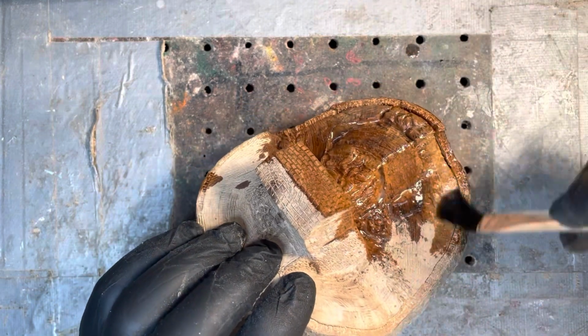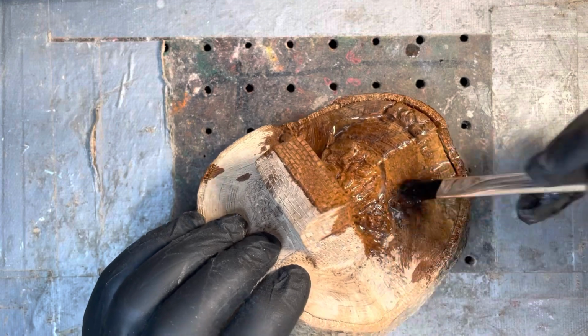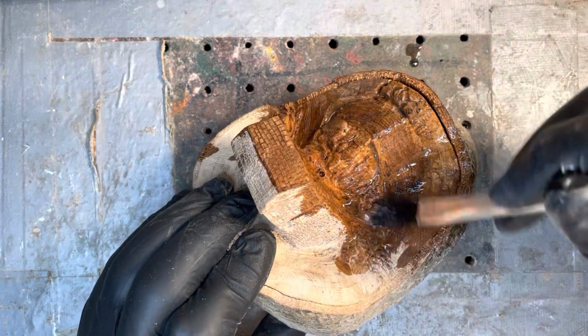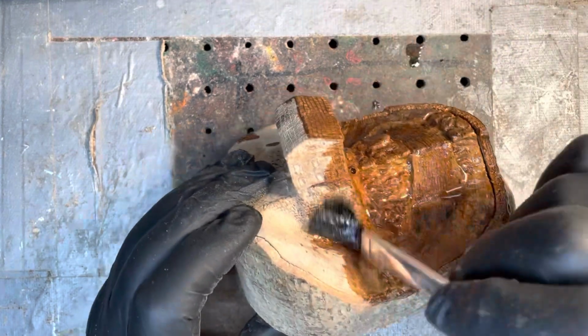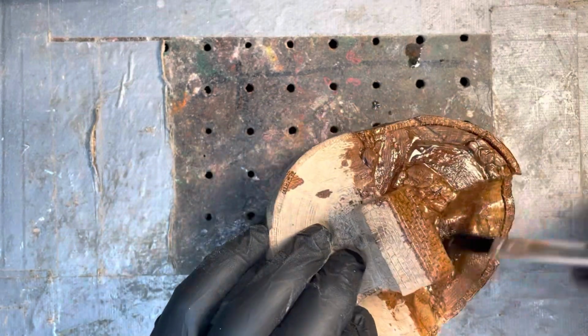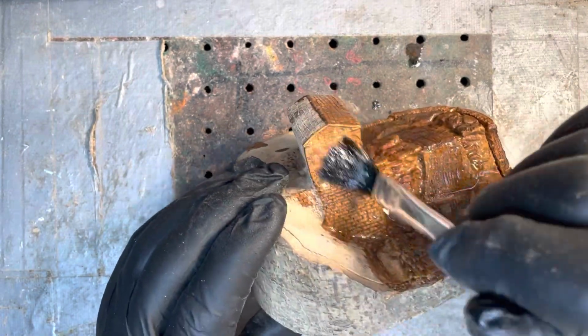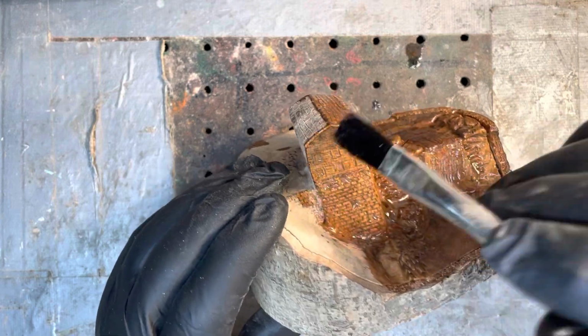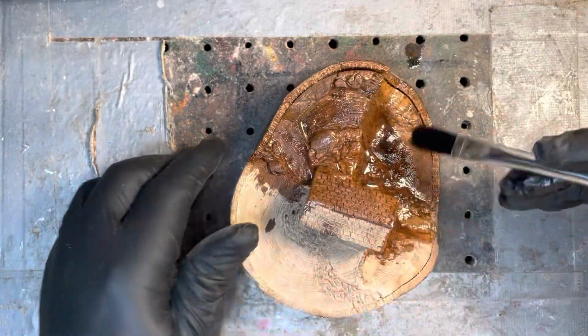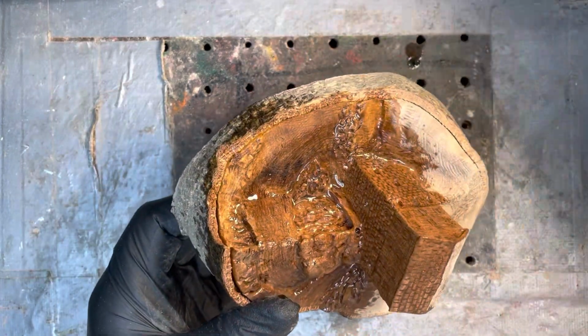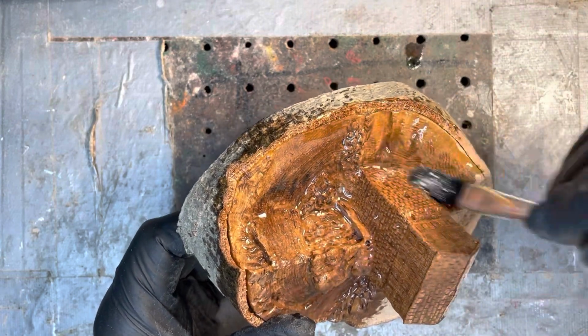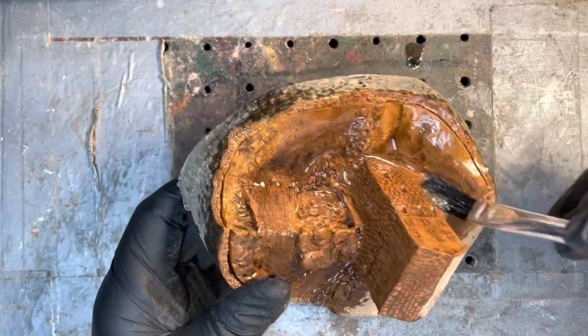Now, again, like I always say, I'm not putting the color on really hopefully to change anything. I'm just trying to enhance the carving. You want to let the carving do the speaking for you. The color's just there as a side actor, so to speak. It's not really what your carving is about.